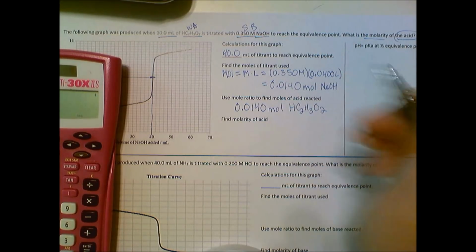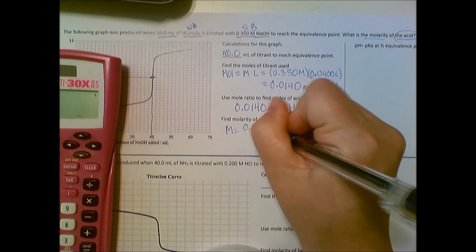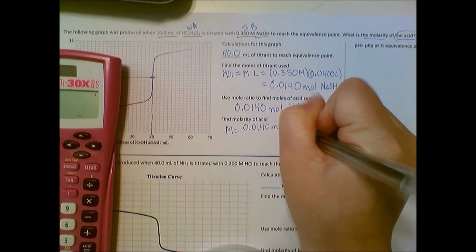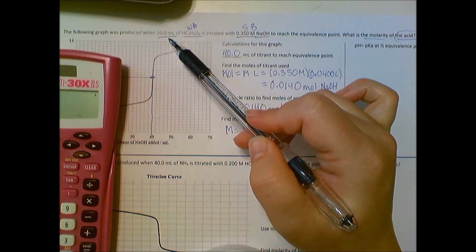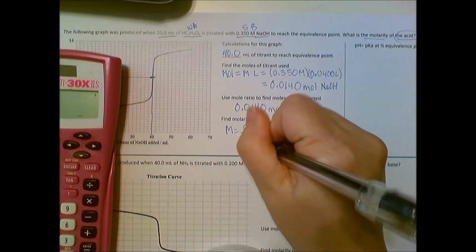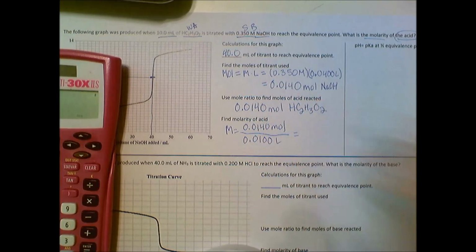And then the last part, our molarity of our acid. So again, our moles over liters. Now, our liters come from how much was actually measured into the flask, so 10 milliliters, so 0.0100 liters.